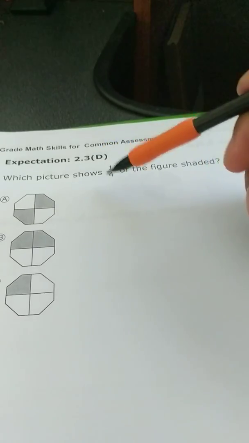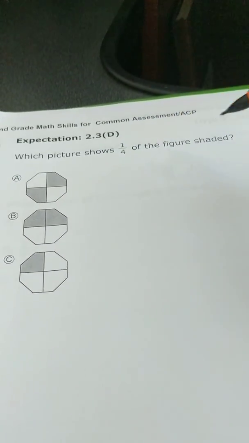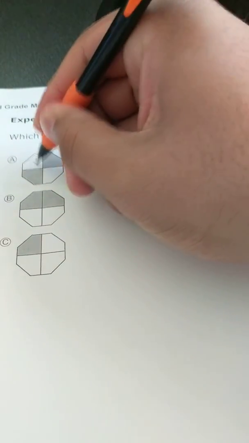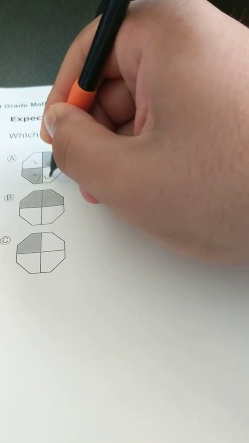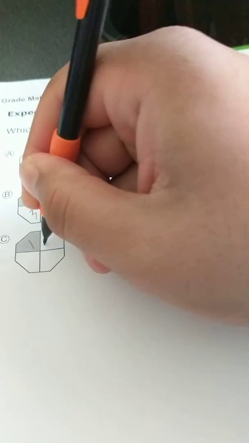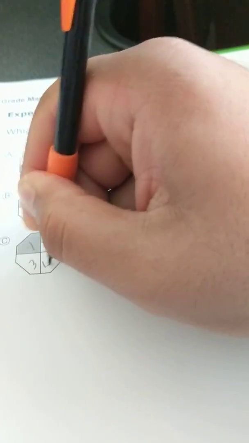Number 9. Which picture shows 1/4 of the figure shaded? So I'm going to write part and total. So the total needs to be 4. 1, 2, 3, 4. 1, 2, 3, 4.